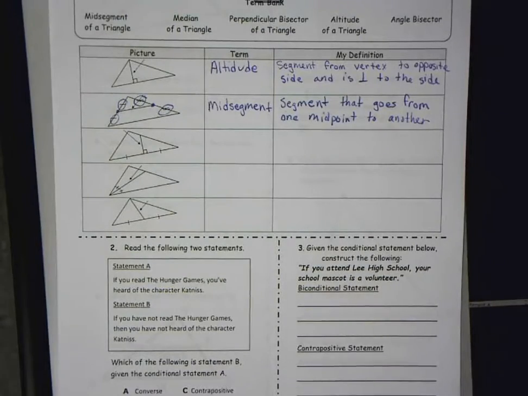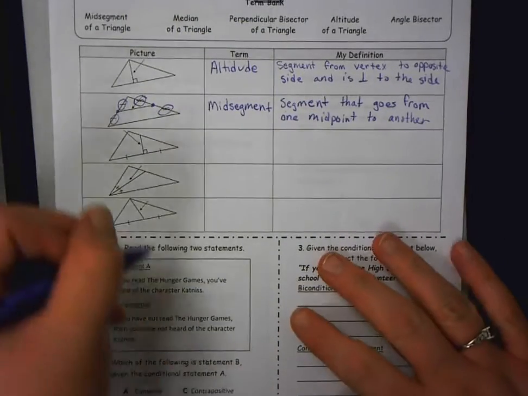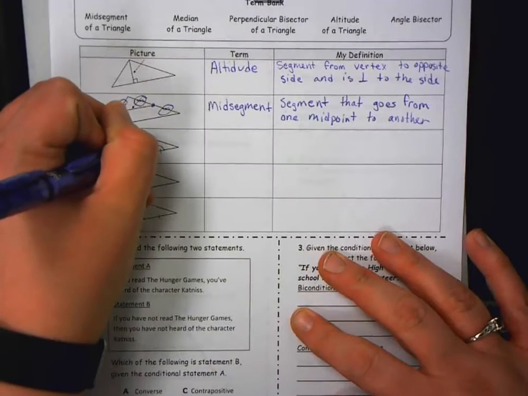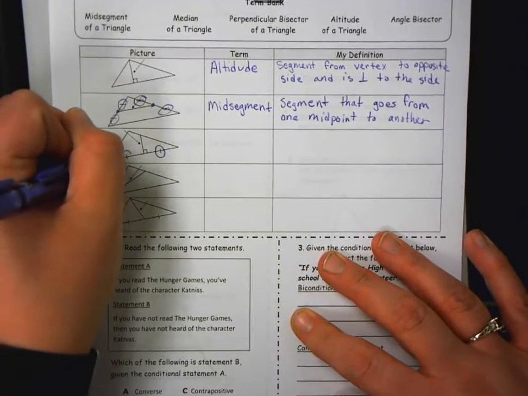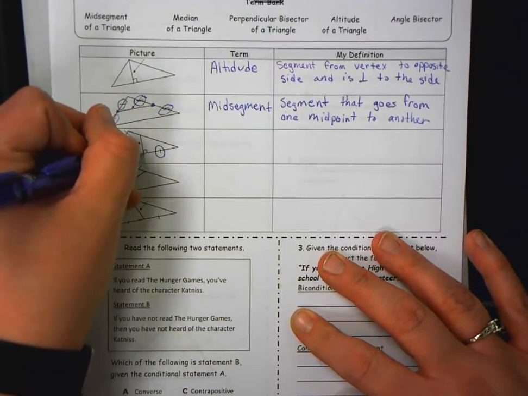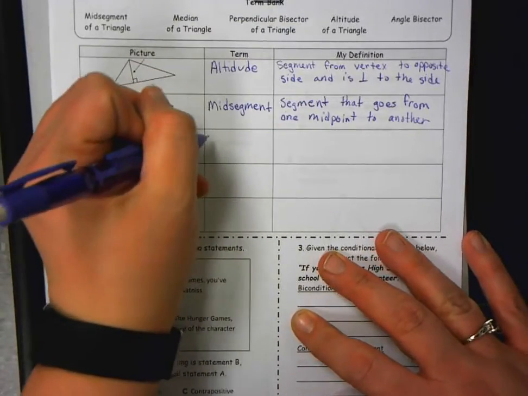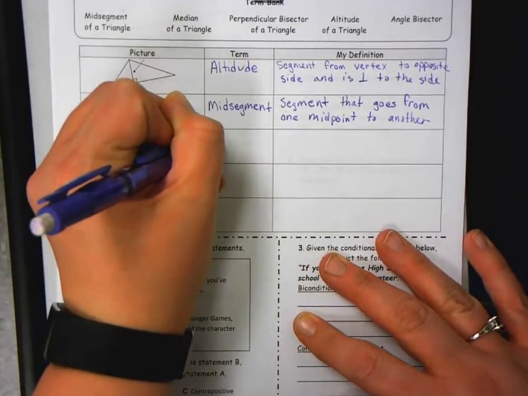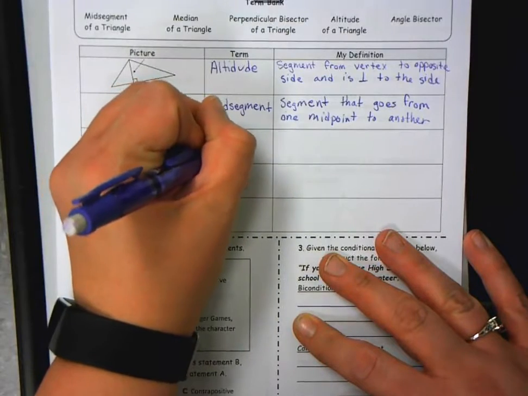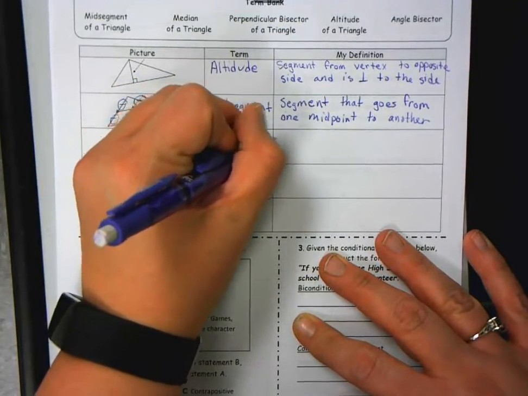Our next picture is also perpendicular, and we can see that here, this line is going down to the midpoint. That means it is bisecting that line. So this is our perpendicular bisector.